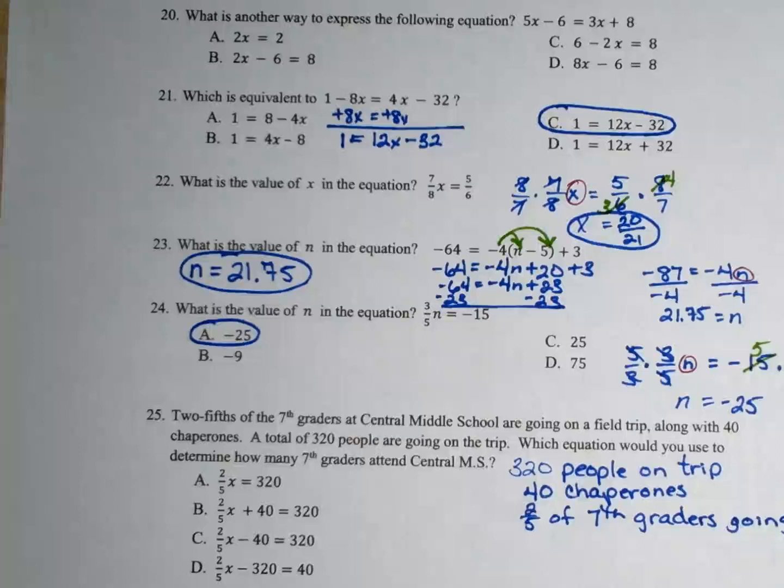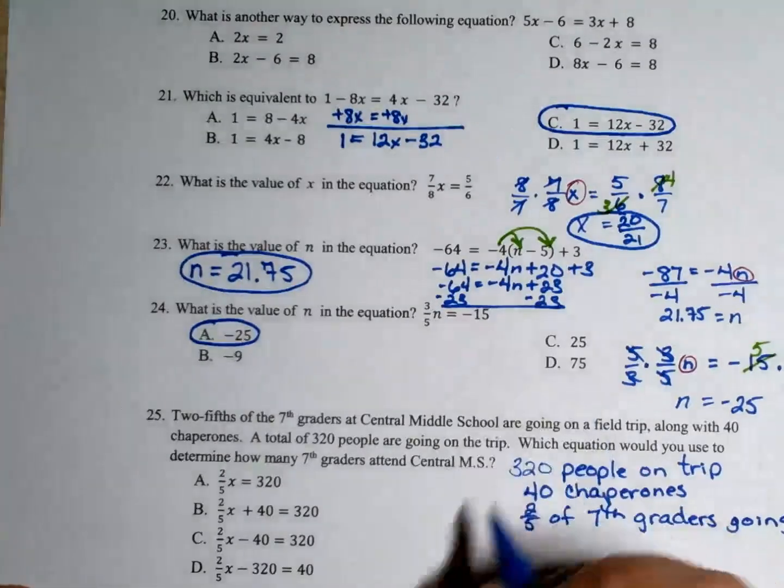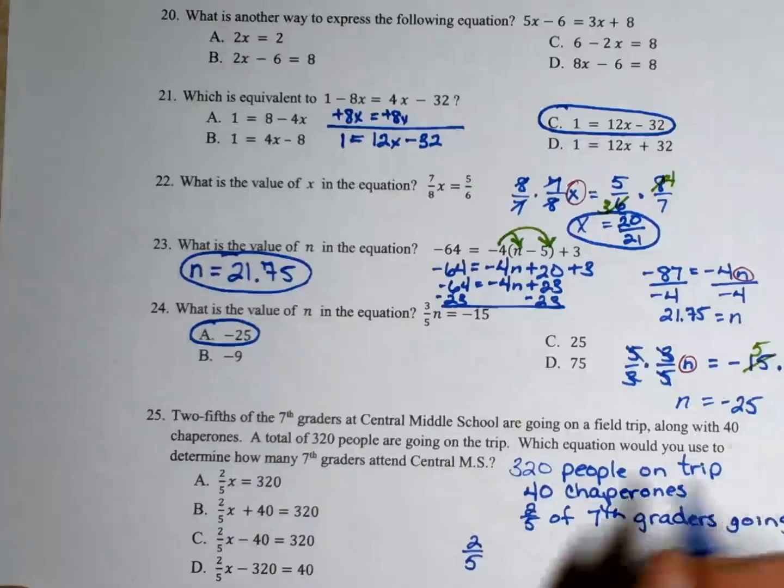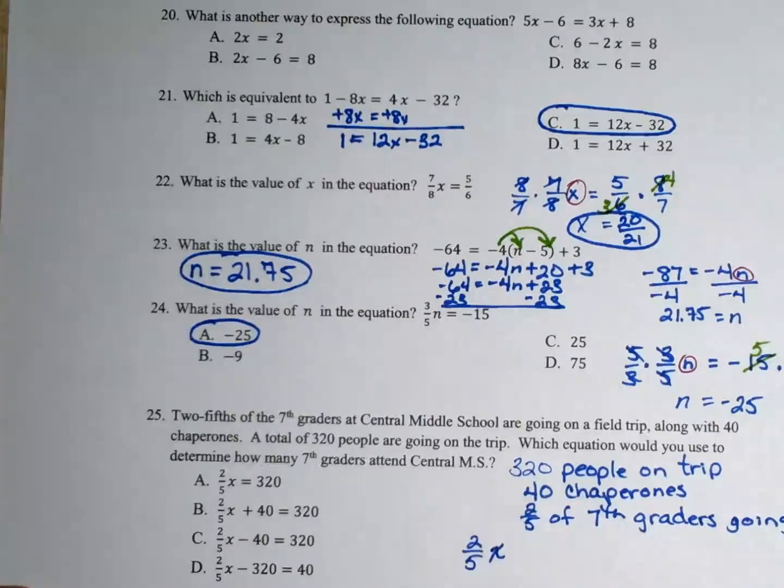So I know for this that I have 2/5 of the total number of 7th graders, plus 40 chaperones is going to give me the total of 320 people that are on that trip. So if I were to solve this, I would be able to determine this X is going to be the total number of 7th graders.